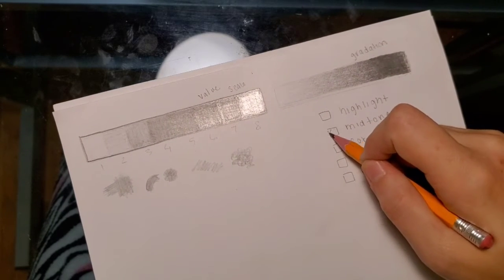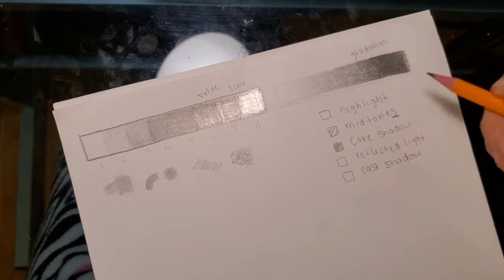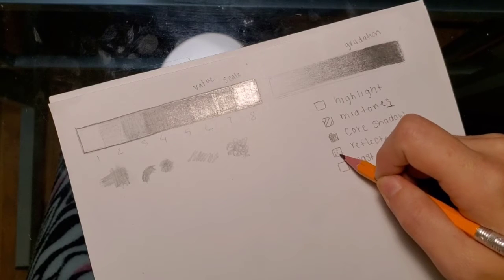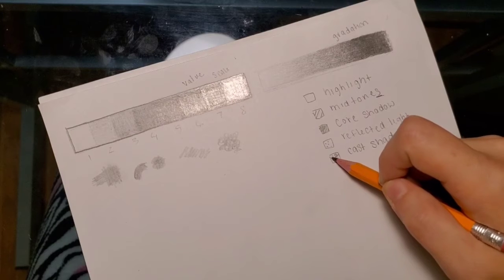So here I'm just creating a key, that way I don't have to write the words over and over again. So my midtones will be symbolized by lines, the core shadow will be filled in, reflected light will be dots, the cast shadow will be squiggles, and the highlight just the white of the paper.